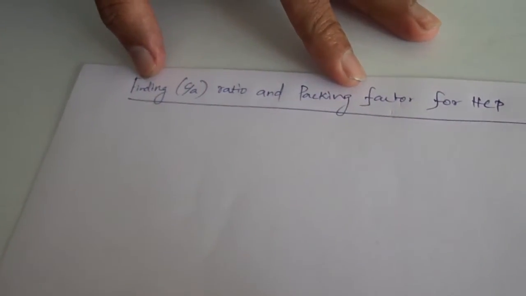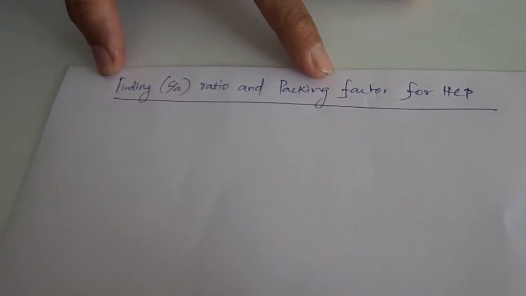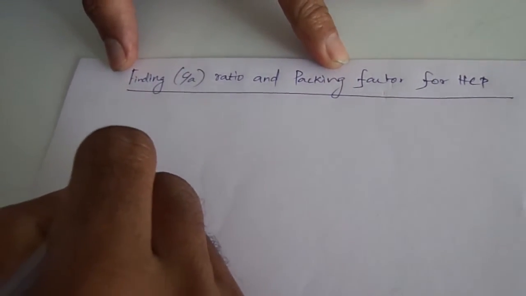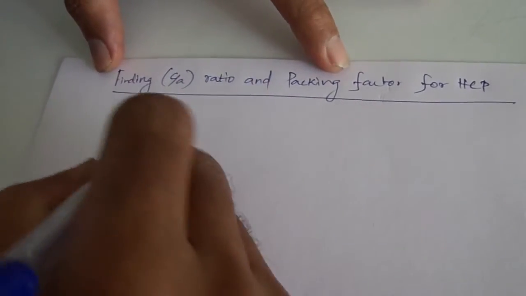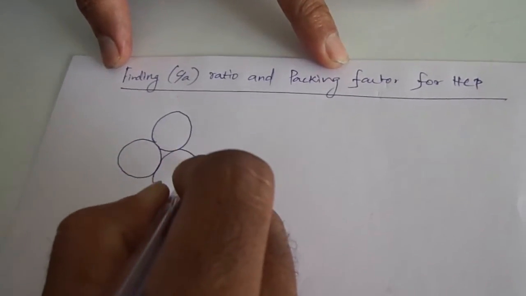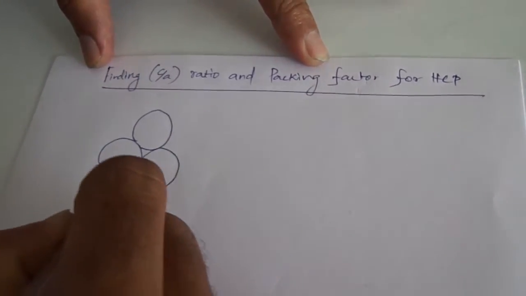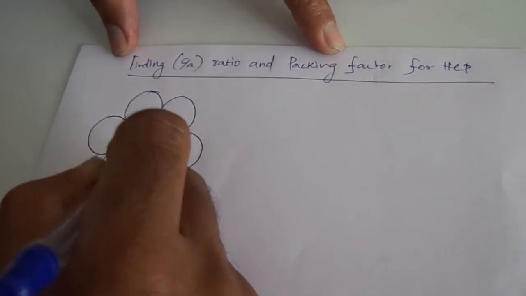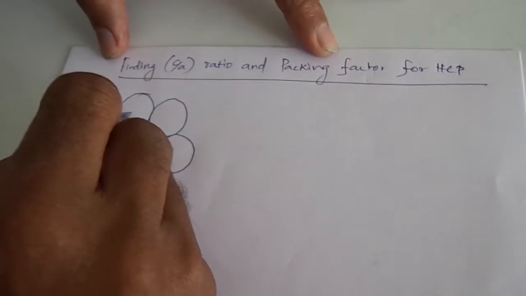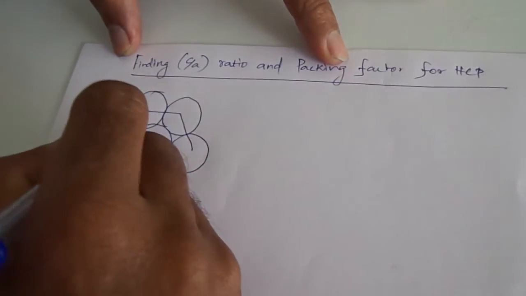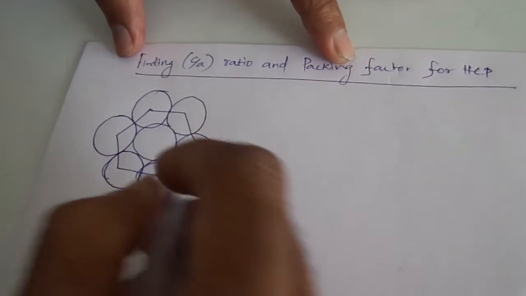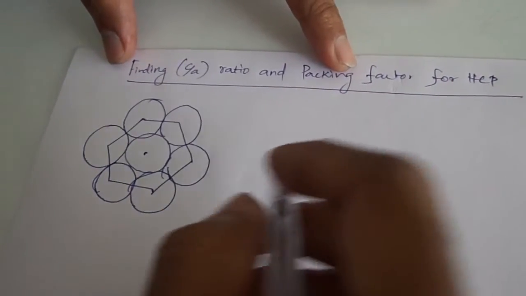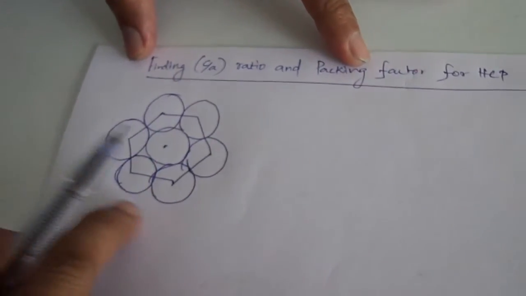Hi, in this video we are about to see finding the c by a ratio and packing factor for HCP. First let us consider an HCP structure which consists of an atom in this manner, then surrounded by 6 atoms. Now, connecting all centers of the atoms leads to a hexagonal shape. So this is a hexagonal close-packed structure, and in that, say, ceiling or floor level consists of such atoms.